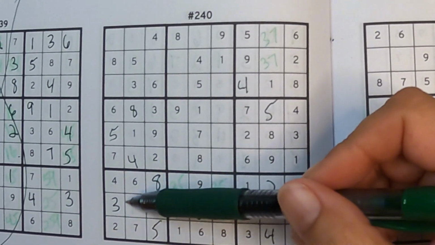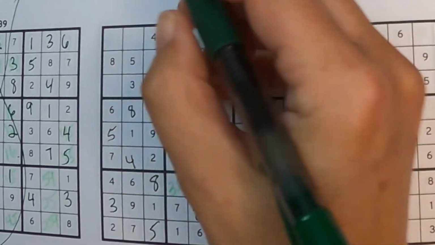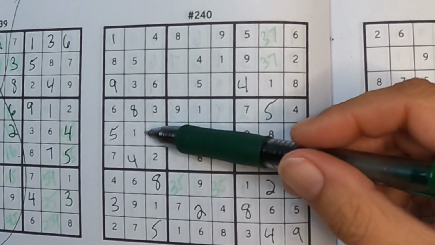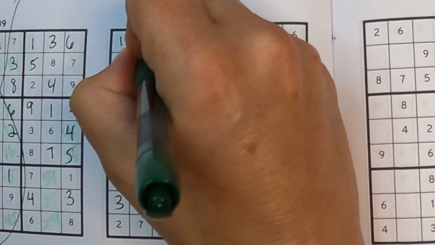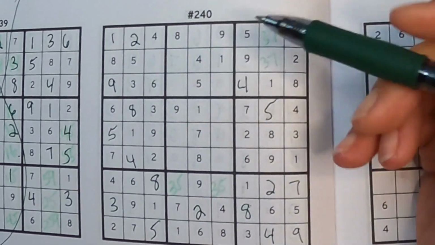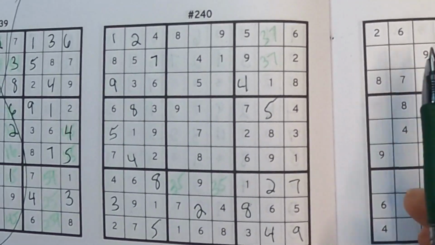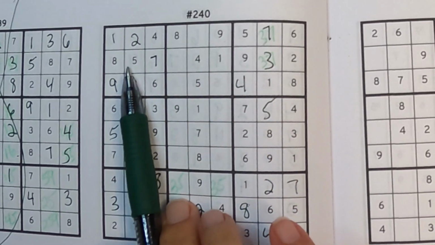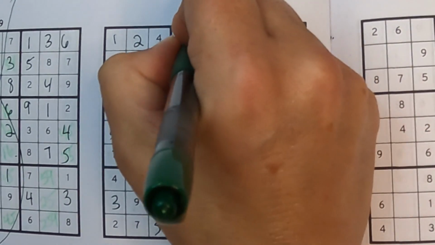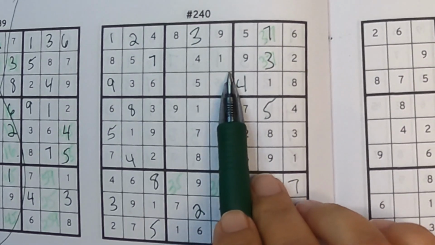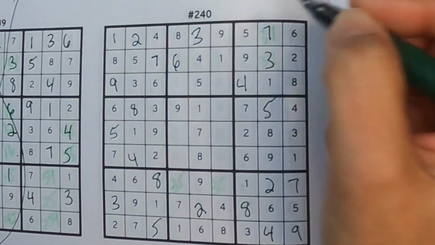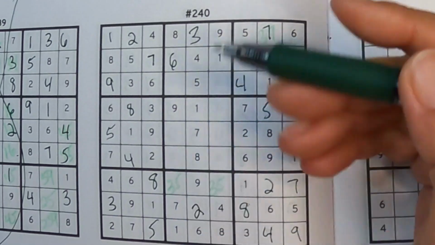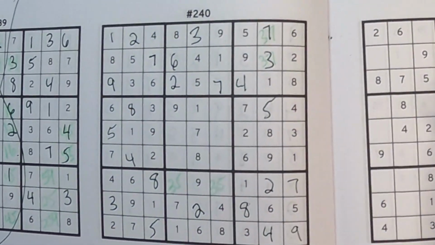For this column, we're missing 1 and 9. We've got a 9 here, so 1, 9. For this column, we're missing a 2. For this box, we're missing a 7. That 7 makes this our 3, 7. For this top row now, we're missing a 3. For this row, we're missing a 6. And for this box now, we're missing 2 and 7. We've got a 7 here, so 2, 7.